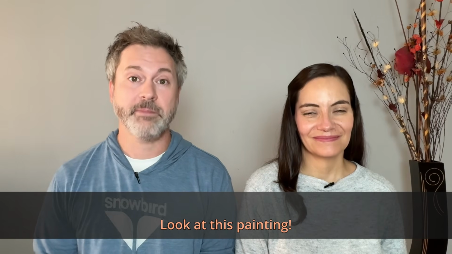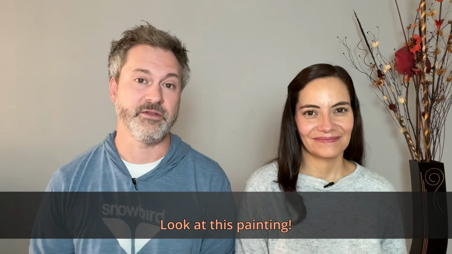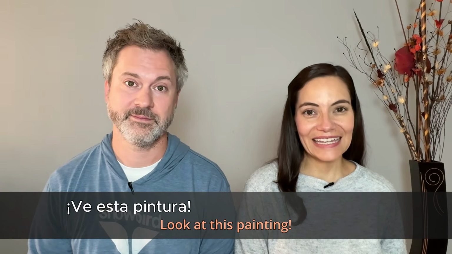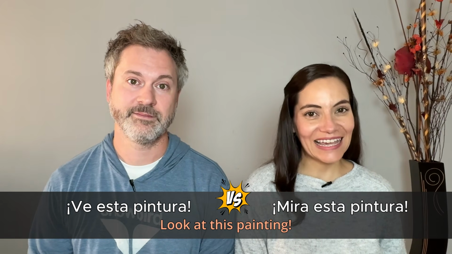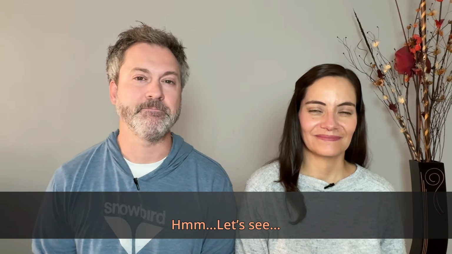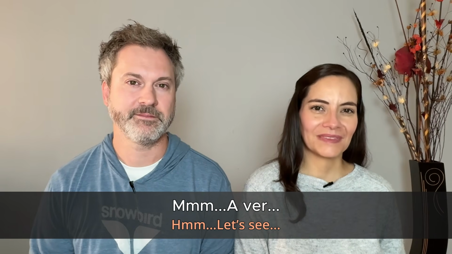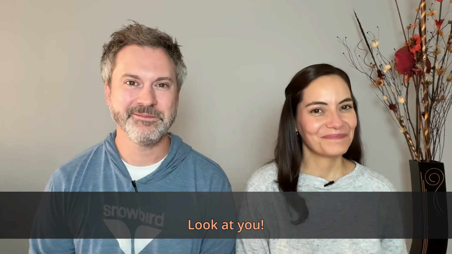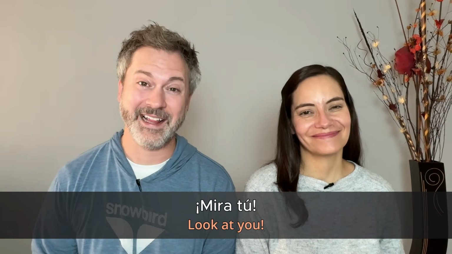So for example, if I were to say something like, look at this painting, how do we know which one of these is correct? Ve esta pintura or mira esta pintura. And not only can this cause some confusion, but ver and mirar are actually used in other situations as well. For example, when we want to take a pause, we could say something like, let's see. A ver. Or give a compliment like, look at you. Mira tú. But we'll get into that later.